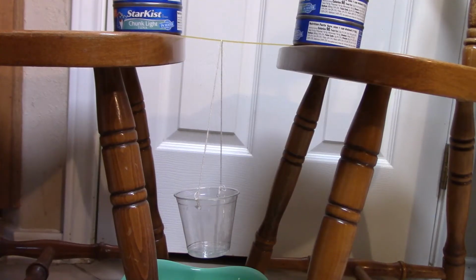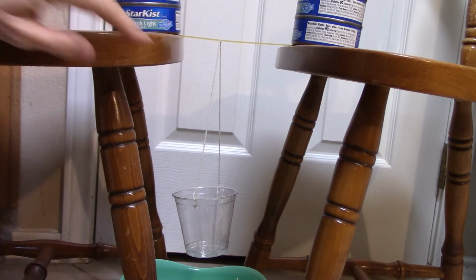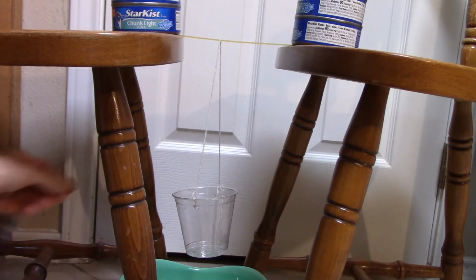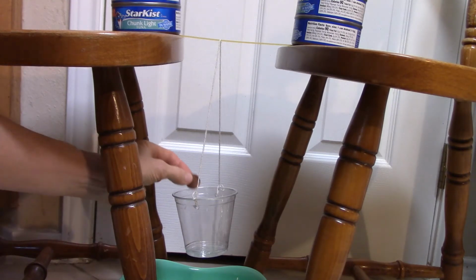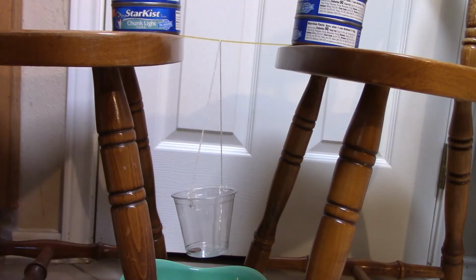Here's my setup for this experiment. I have my spaghetti bridge with the cup. I also have a bowl underneath to catch the cup when the spaghetti breaks, and then I have some weights to hold the spaghetti in place. So what I'm going to do is gently place pennies in the cup until the bridge breaks. It's 1, 2.